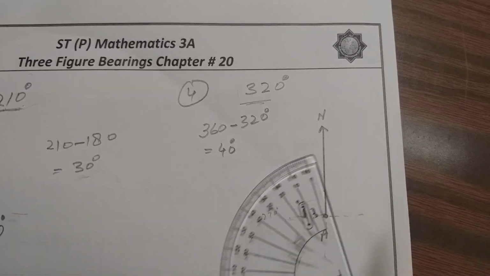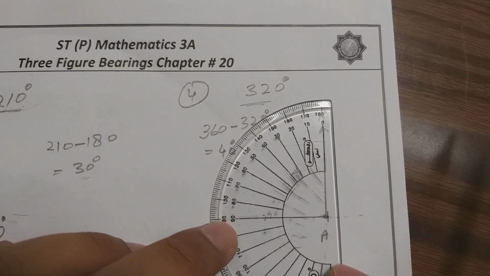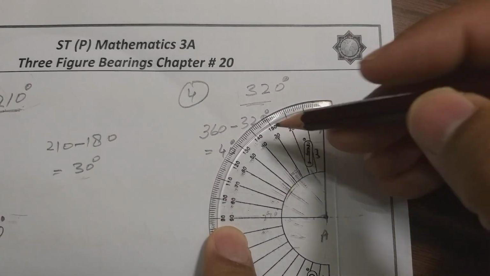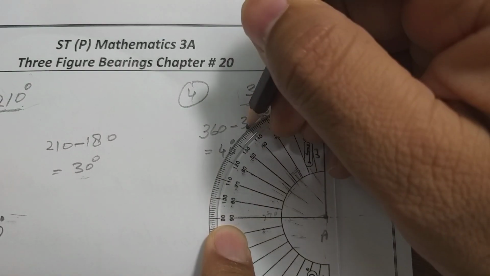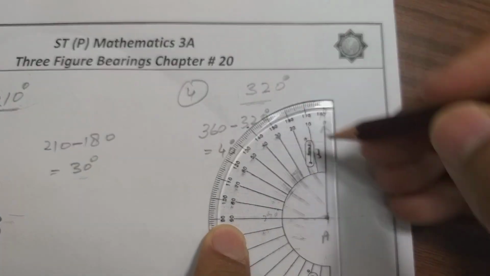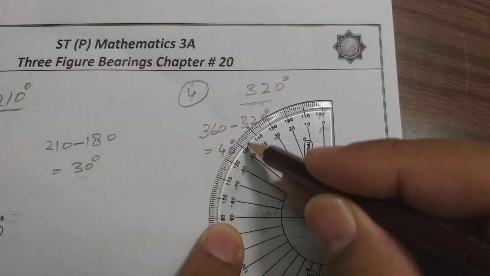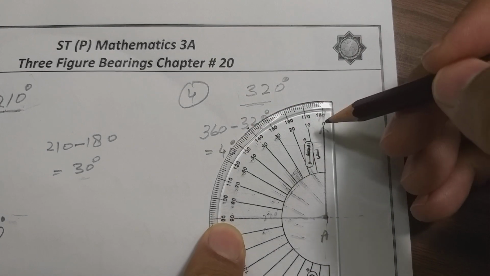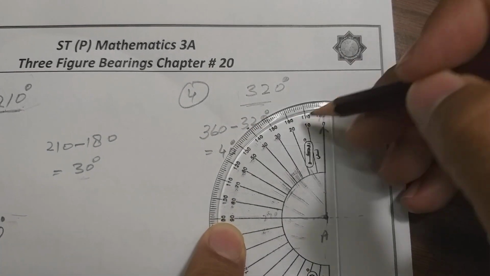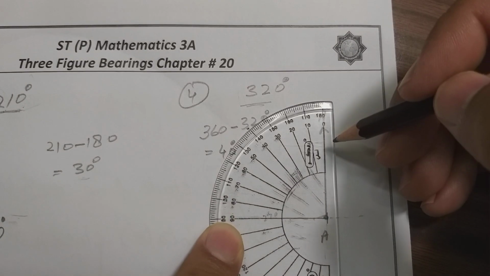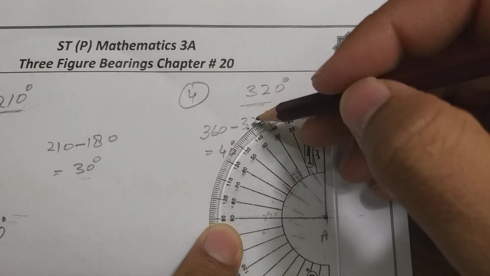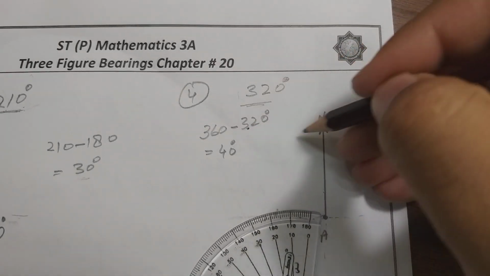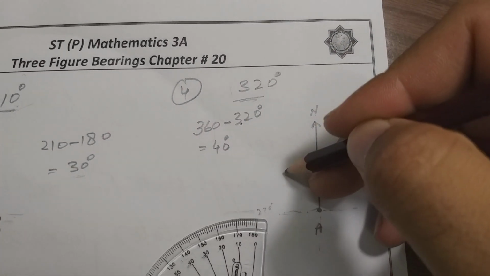So I observe the 40 degrees from here, anti-clockwise. So 40 degrees is somewhere here. It means if I complete the circle clockwise, it becomes 320. So it's easy for me to locate the points using the protractor, because the total around a point is 360. If I subtract 320 from 360, I get 40 degrees. So anti-clockwise is 40 degrees, but clockwise it is 320.